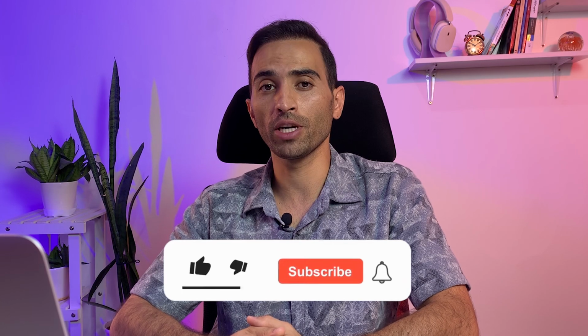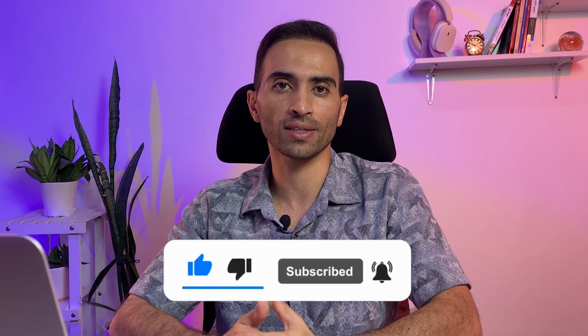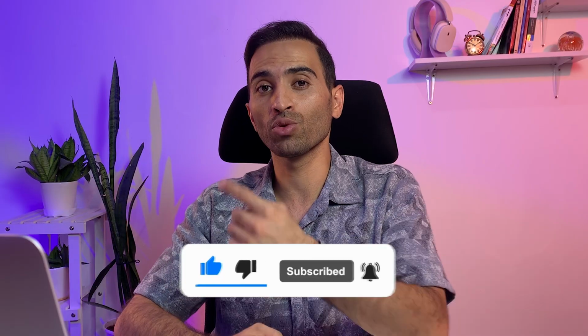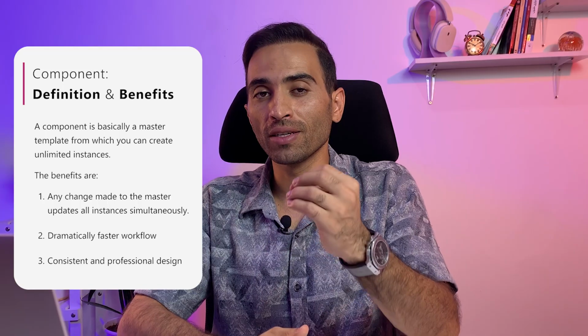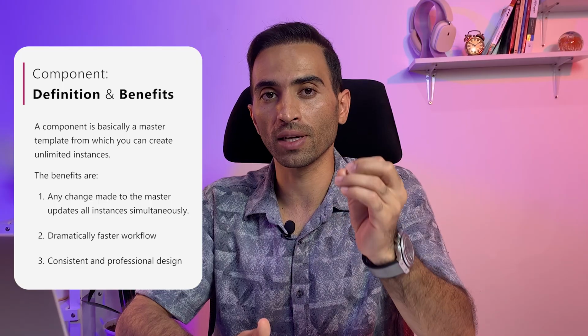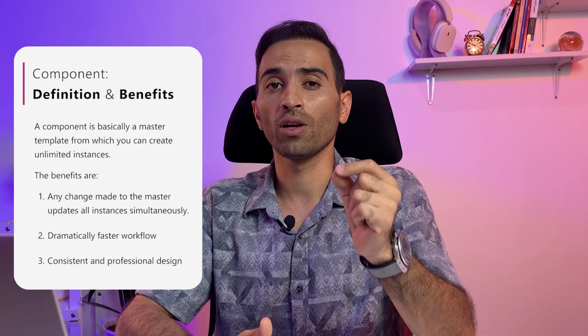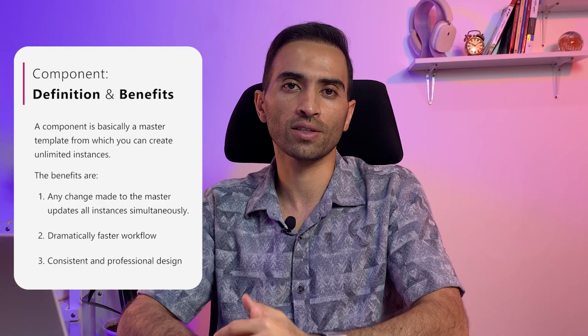A component is basically a master template from which you can create automated instances. The benefits: any changes made to the master update all instances simultaneously without overwriting their unique content. The next benefit is dramatically faster workflow. And the last one is you'll have a consistent and professional design. Even in large projects, changes are managed in just a few clicks. Pretty awesome, right? Let's jump into Figma and create our first component.